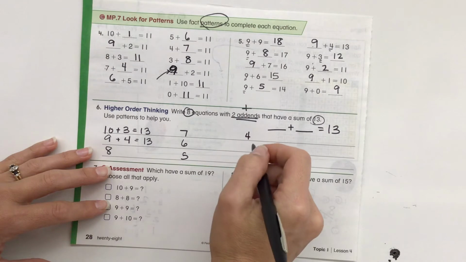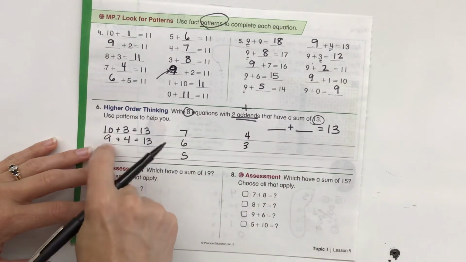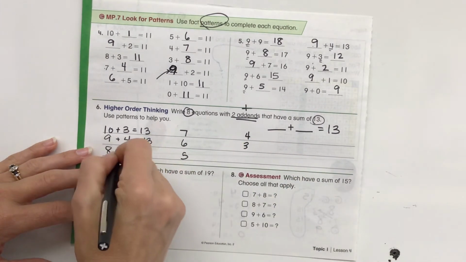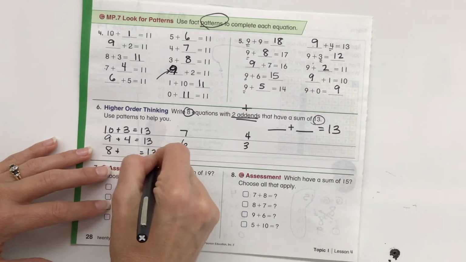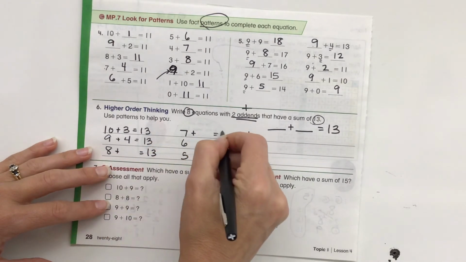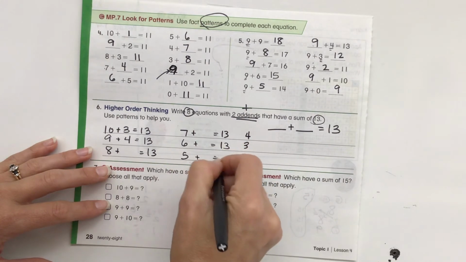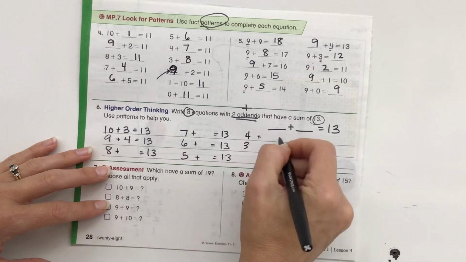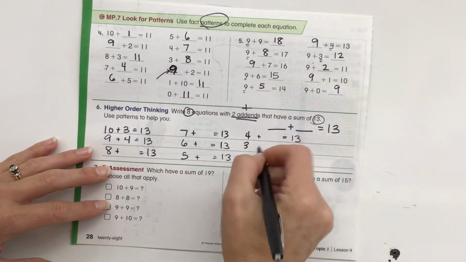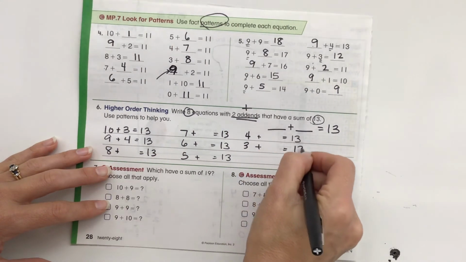4, 3. Let's see, 1, 2, 3, 4, 5, 6, 7, 8. Okay, and we're adding, and I know they all have to equal 13. So I'm going to go ahead and set up my equations to look like this, and then let's fill in the numbers together. Plus something equals 13.